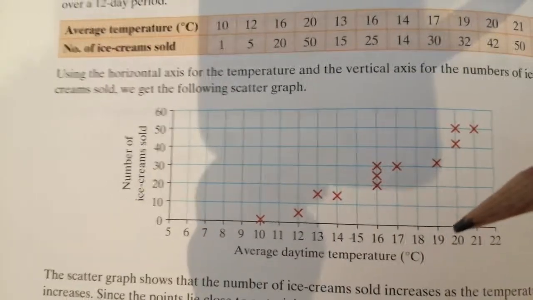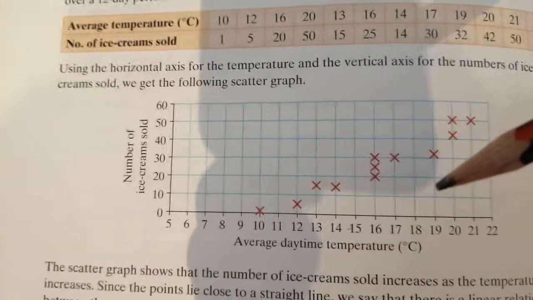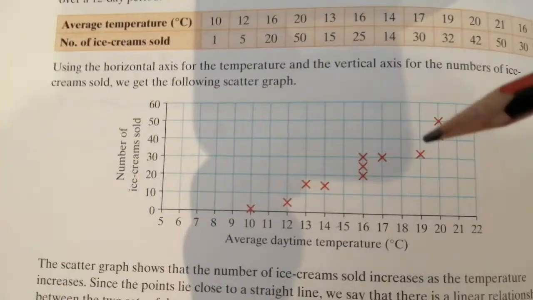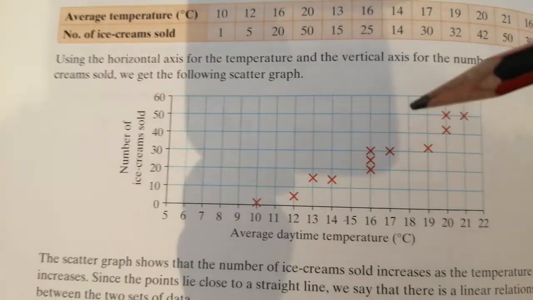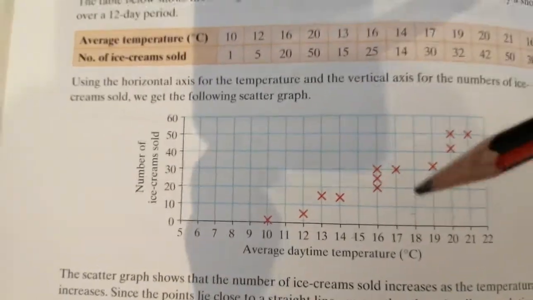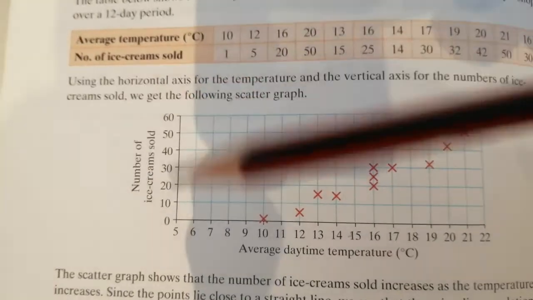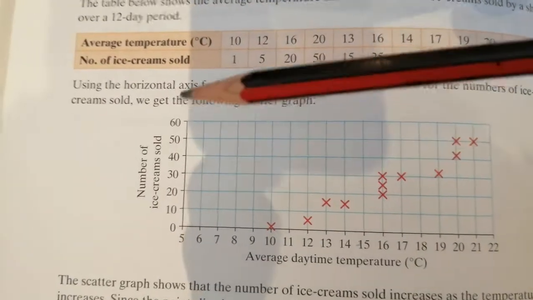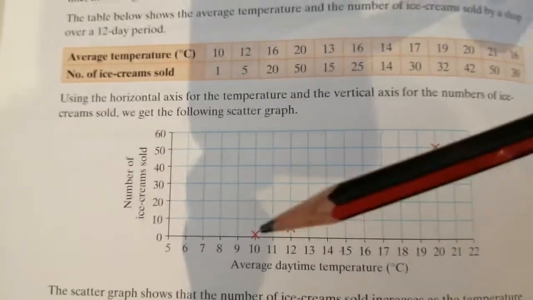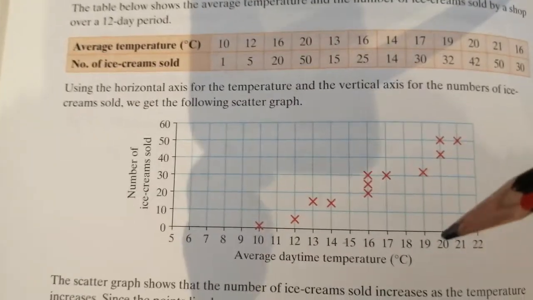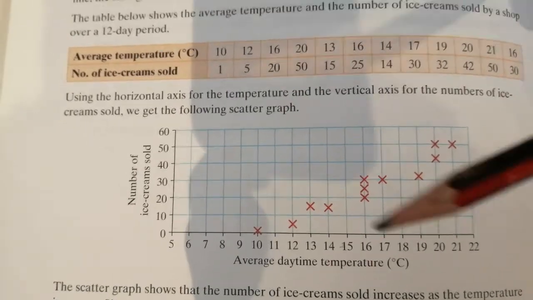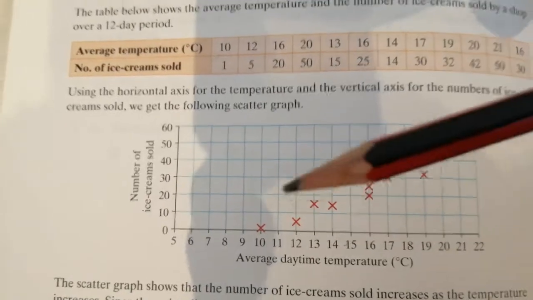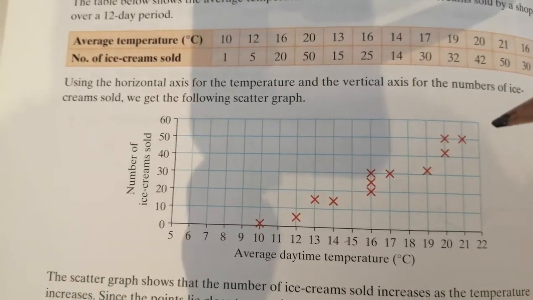In this case, we would have to do more investigation, but I think we could all say with a fair degree of certainty that the higher temperature causes more ice creams to be sold. So in this case, there's correlation, but there's also what we call causality. In other words, one of these causes the other thing to happen. The high temperature causes people to buy more ice creams.